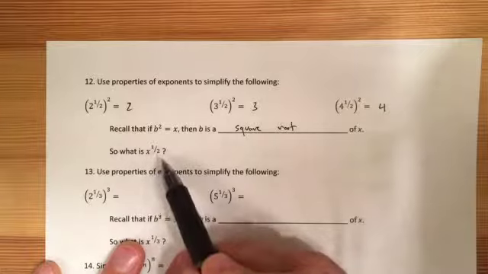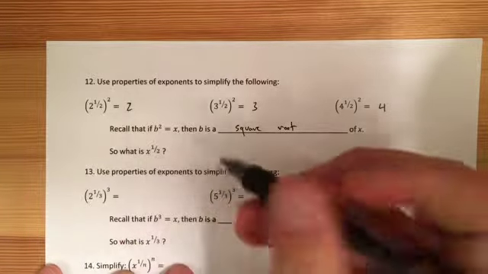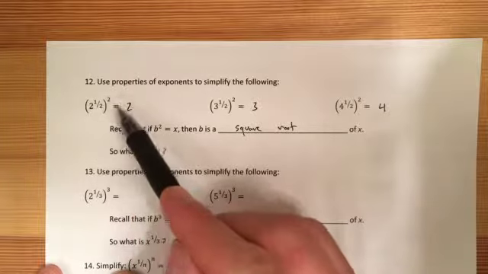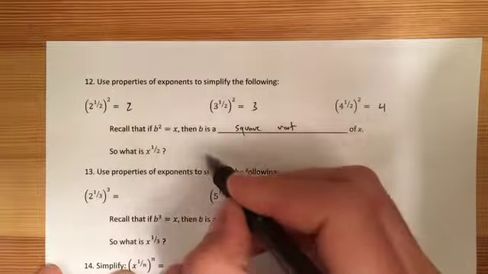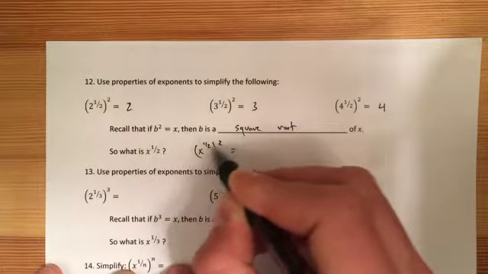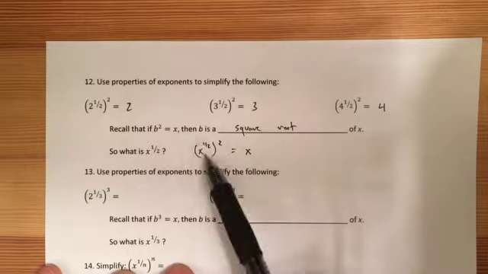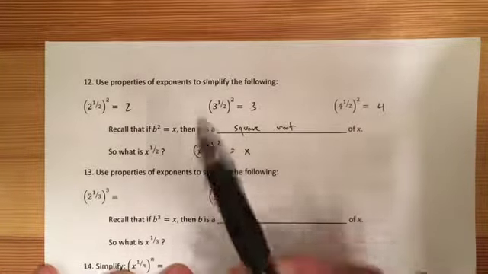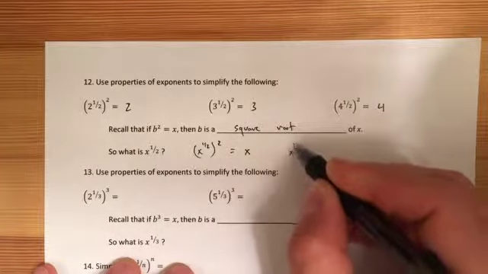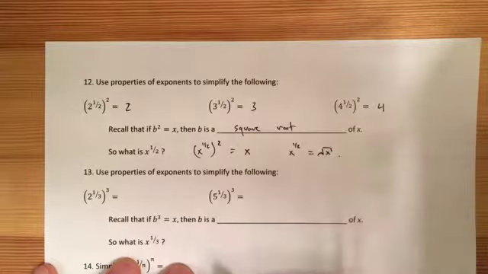So what is x to the 1/2? Well, x to the 1/2 squared would just be x, right? If we square it, we multiply these exponents and we just get x. But that's telling us, since this squared equals x, that's a square root. So x to the 1/2 is another way to write the square root of x.